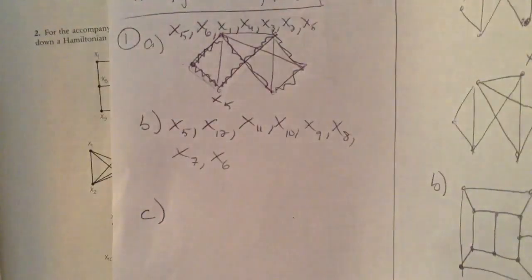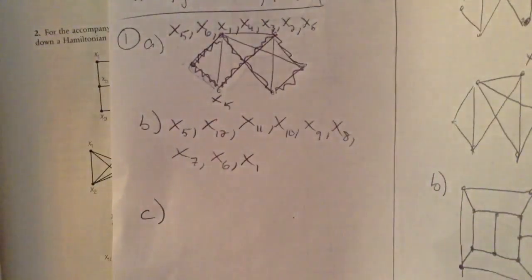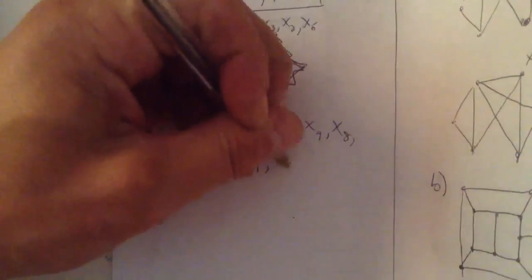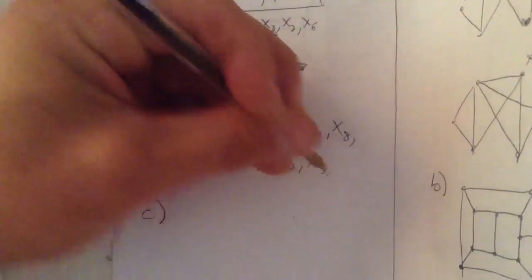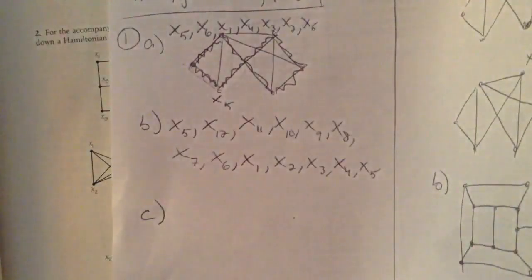That completes around the inside, and then I can go back out to x1, which is that top left corner, and then around the outside, x2, x3, x4, x5. Again, Hamilton circuit starting and ending at x5.